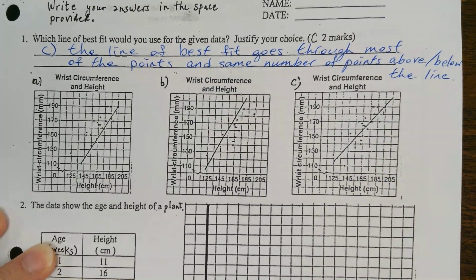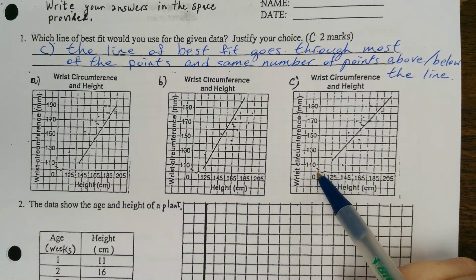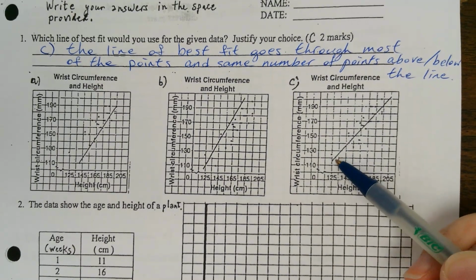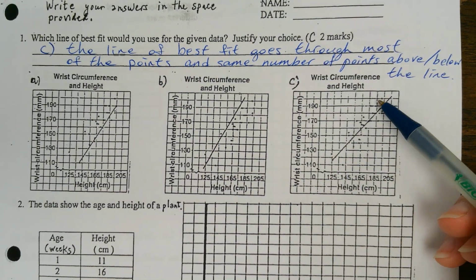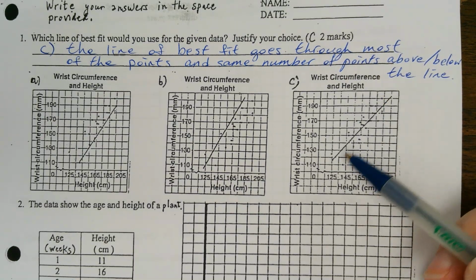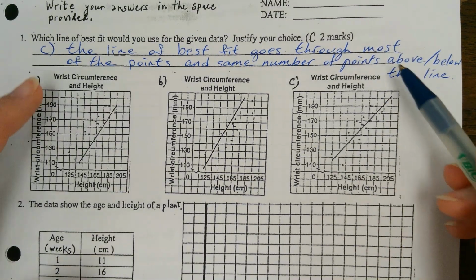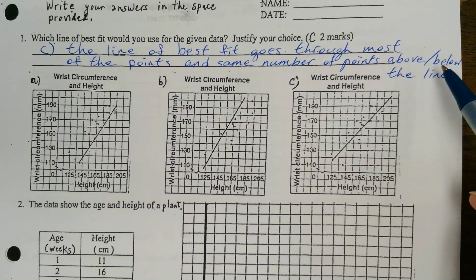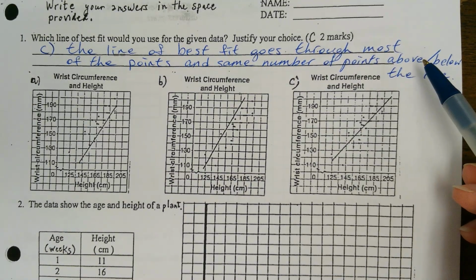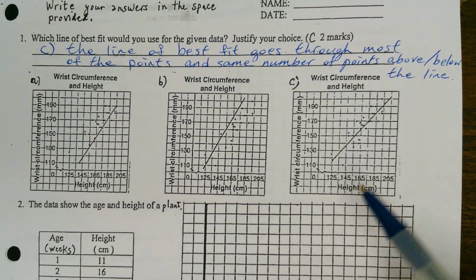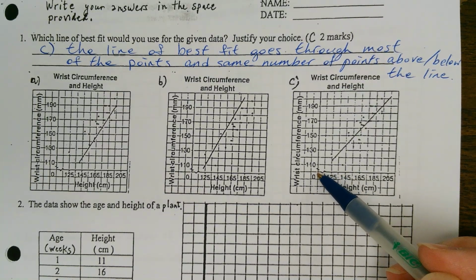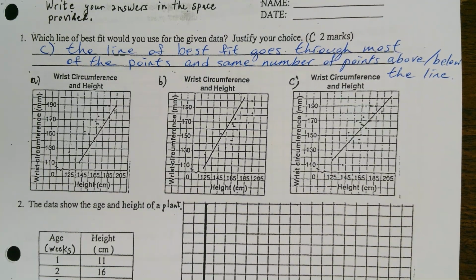All right. Does your line of best fit have to go through 0, 0? No. Your line does not have to go through the first point. It does not have to. You're not connecting the first and last point. So the definition of a line of best fit is to have the same number of points above and below the line. Again, it does not have to go through 0, 0.